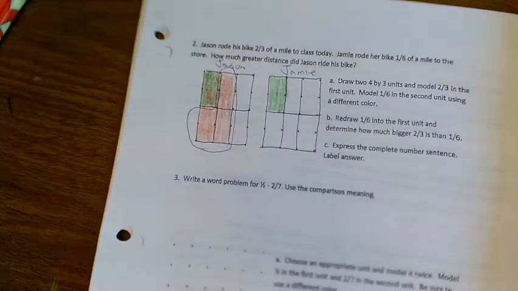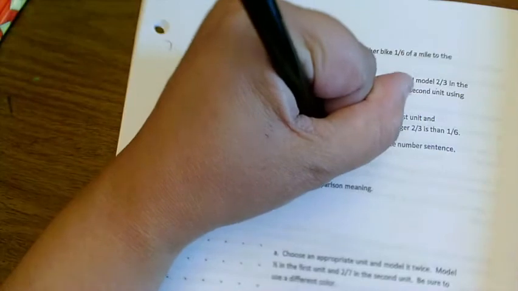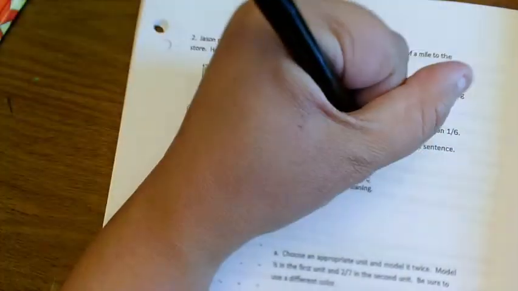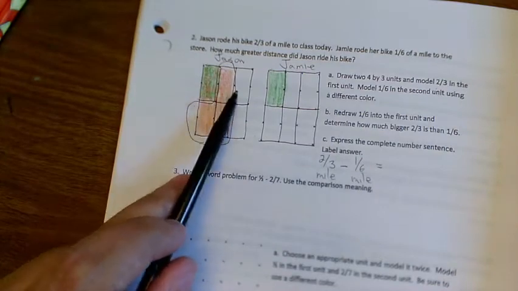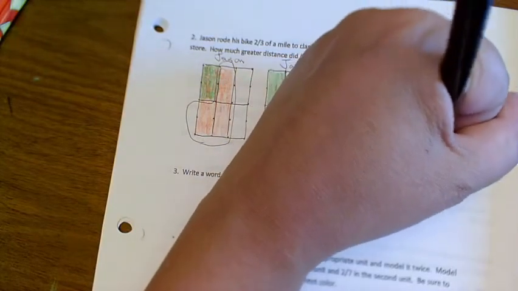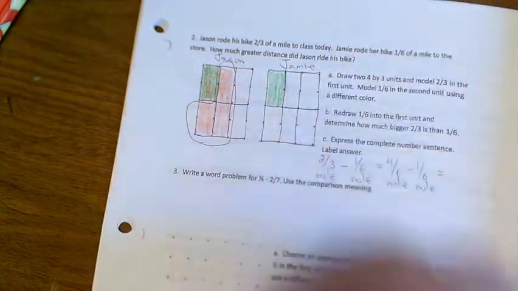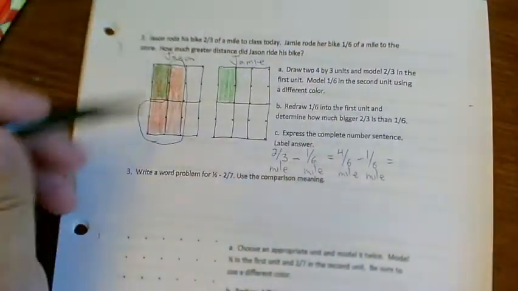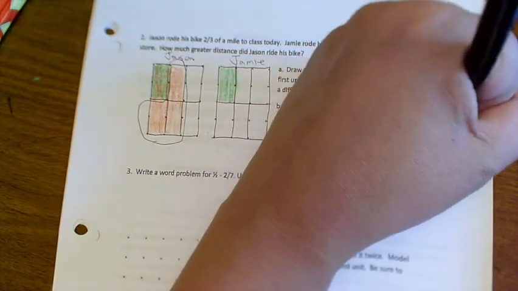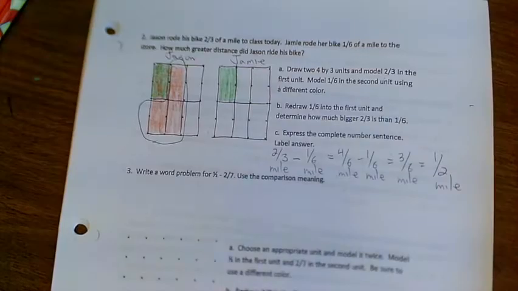So express the number sentence. So we have 2/3 of a mile minus or compared to 1/6 of a mile. And let's see, we changed 2/3 into 4/6. And 1/6 stayed the same. So that leaves us with 3 pieces, so 3 out of the 6, which if you want, you can reduce that down to be 1/2 of a mile.